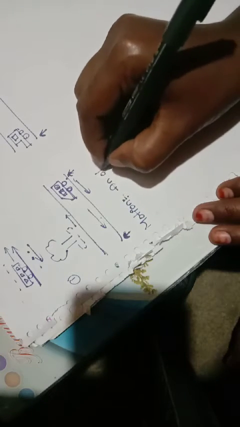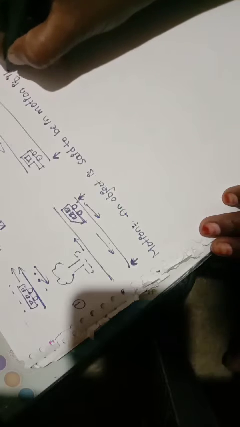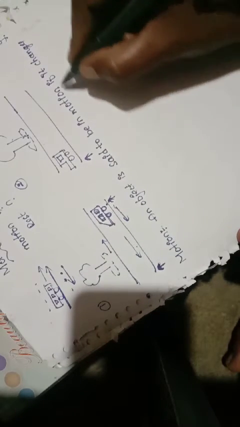An object is said to be in motion if it changes its position with respect to its surroundings in a given time.